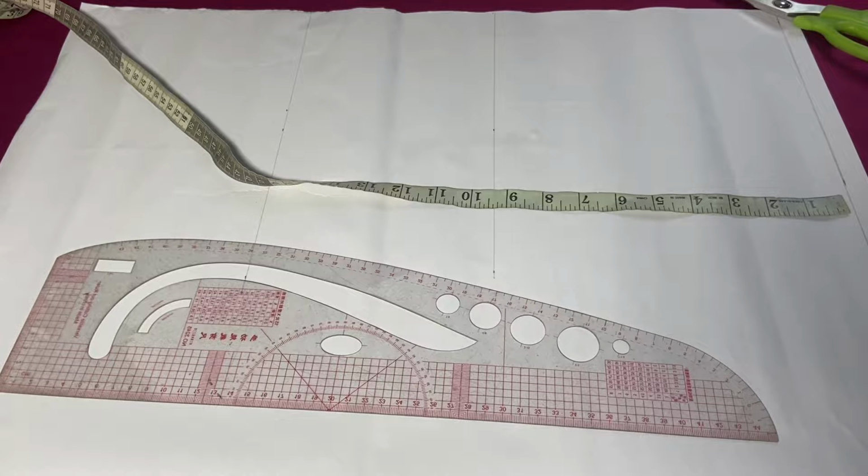So we're going to be drafting a basic bodice pattern today. As a beginner, you'll be able to use this pattern for other styles that you may have in mind to create.